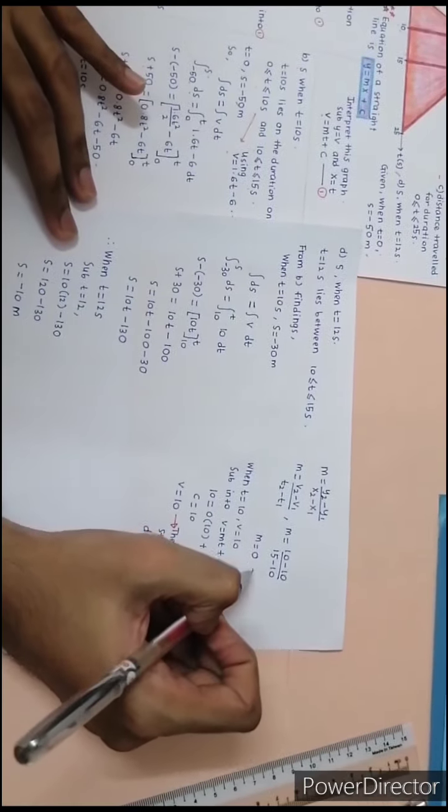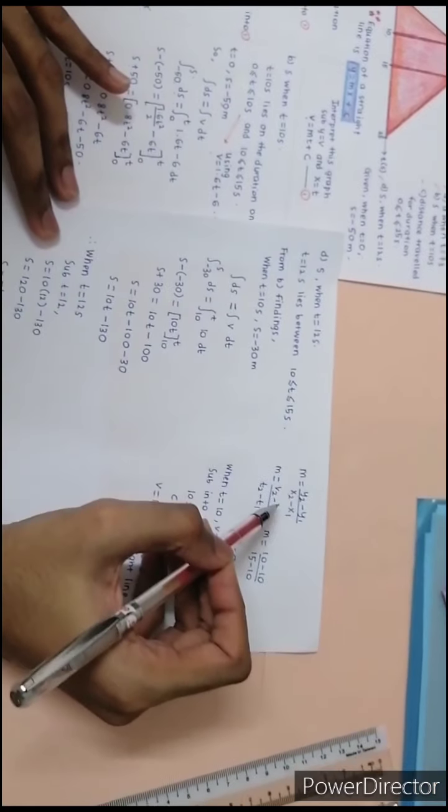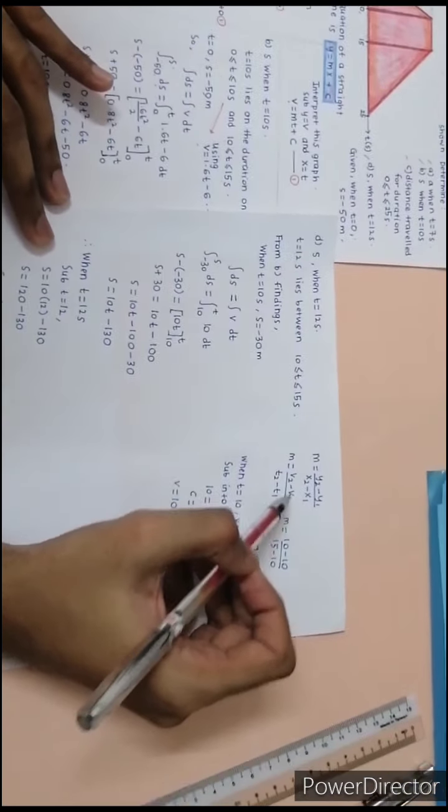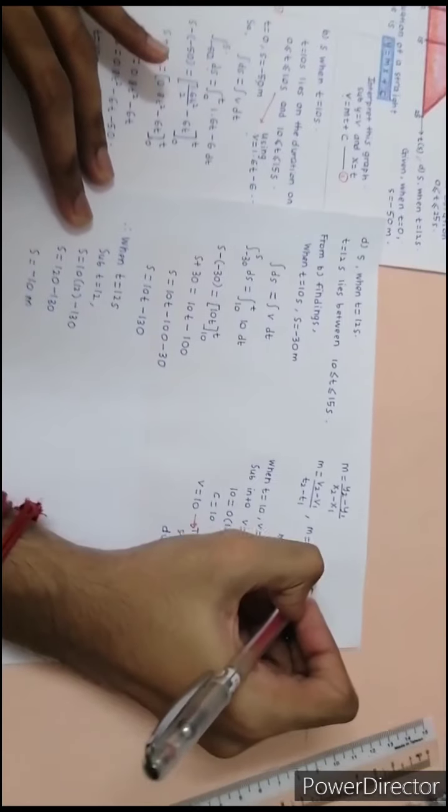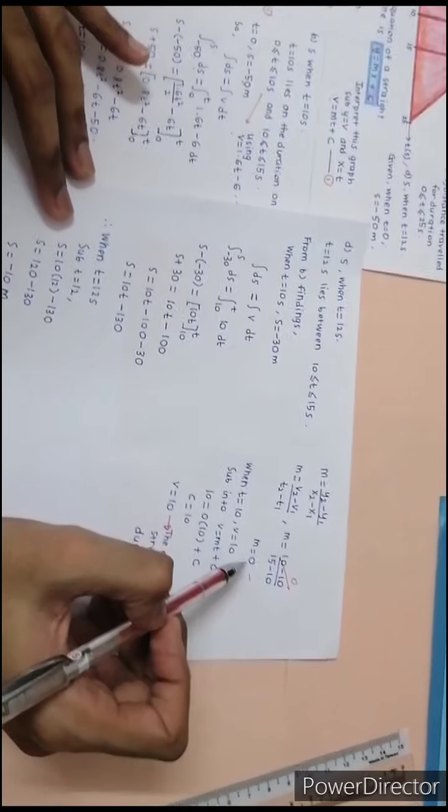We're getting 0 because v2 and v1 both equal 10, so 10 minus 10 is 0, which means the gradient equals 0.